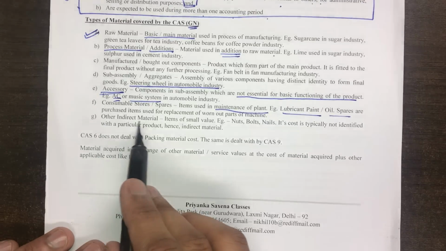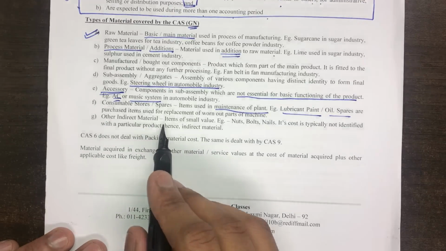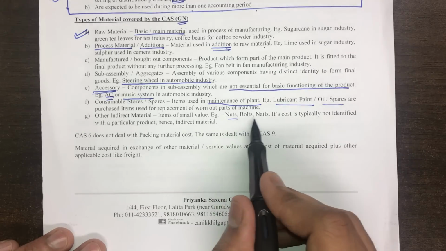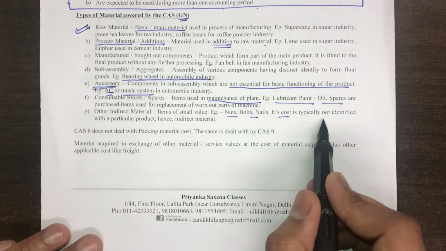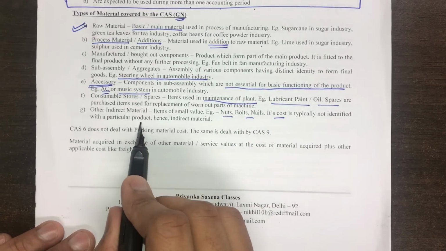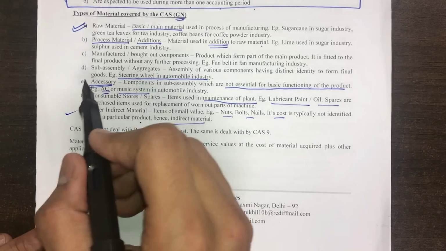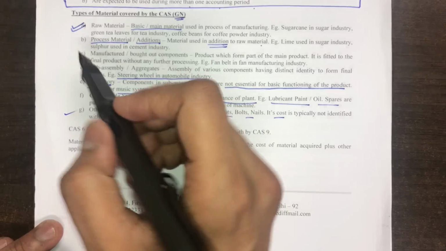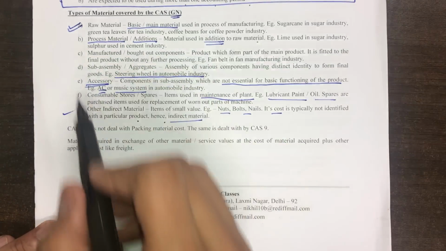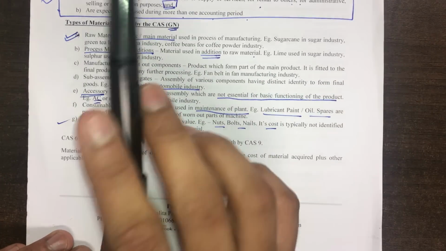Then there are certain other indirect materials, for example, items of small value like nuts, bolts, nails, etc. These costs are typically not identified with a particular product and hence are categorized as indirect material. So these are the 7 types of materials which are covered by Cost Accounting Standard 6.